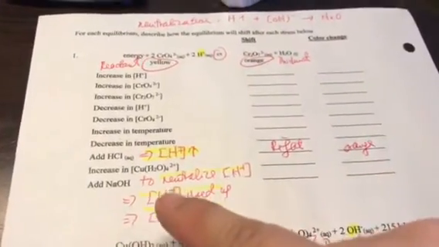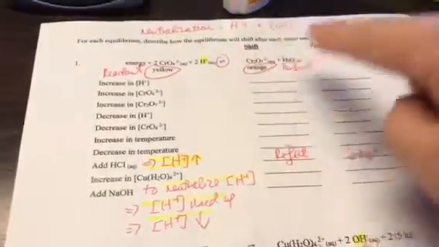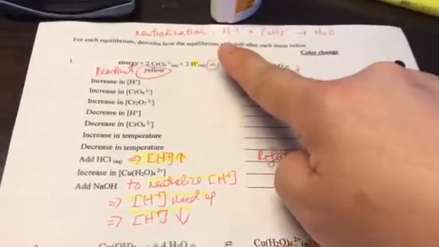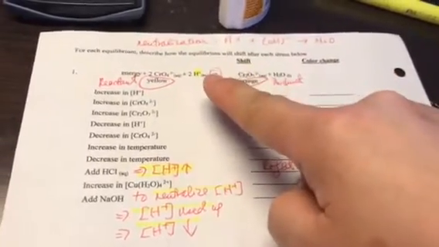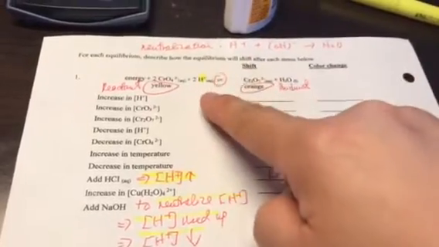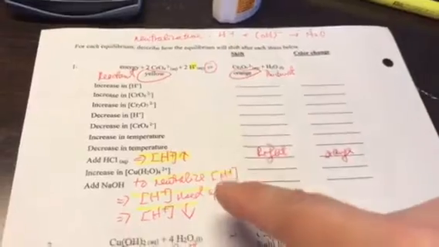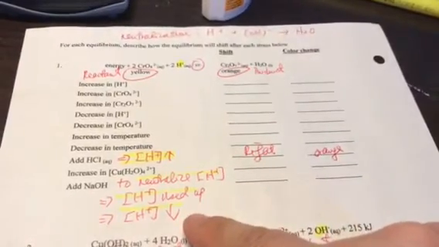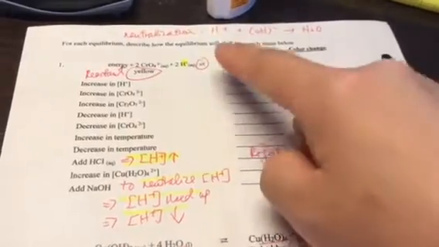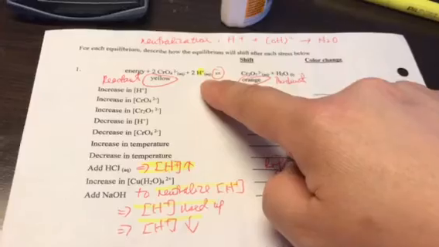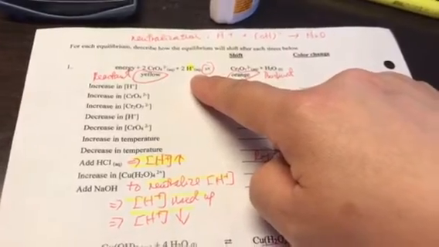And if you add NaOH, now here I don't have NaOH, but if I add NaOH, the OH minus will neutralize the H plus. If I neutralize the H plus here, the H plus will be used up. So then the H plus concentration will be going down. So you have to be careful: do you have H plus or do you have OH minus in the equation?